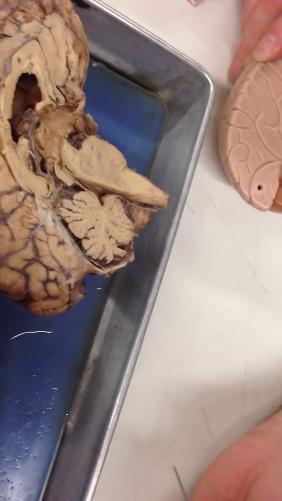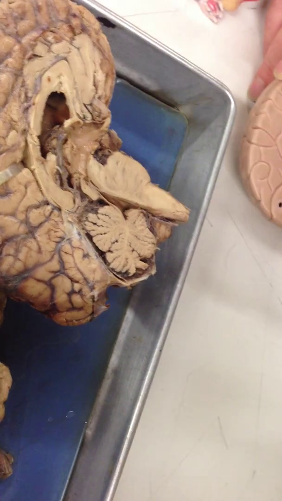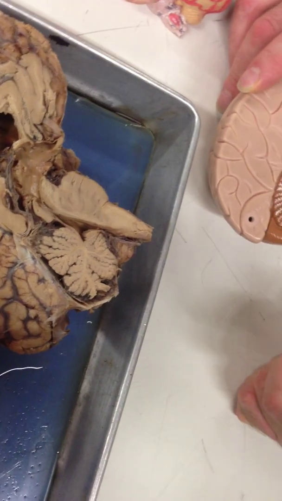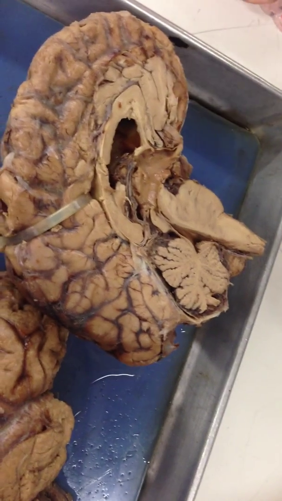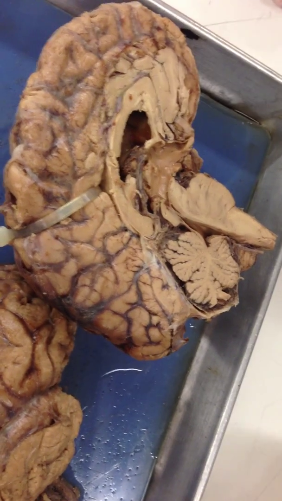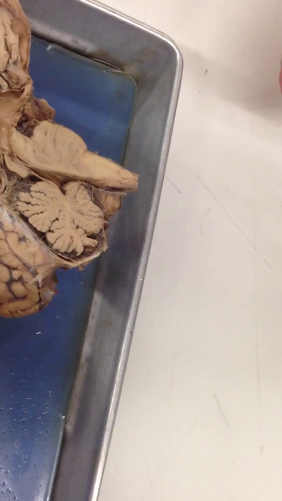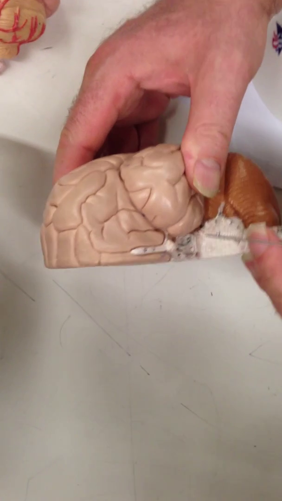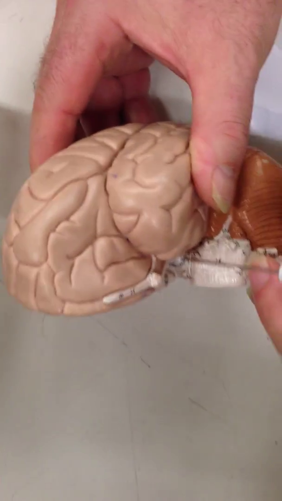Okay. The pons, right there. The midbrain, right there. Wait, slow down. Mesencephalon, right there. The midbrain is above the pons. Yeah. Oh, the cerebral peduncles. They are right here.